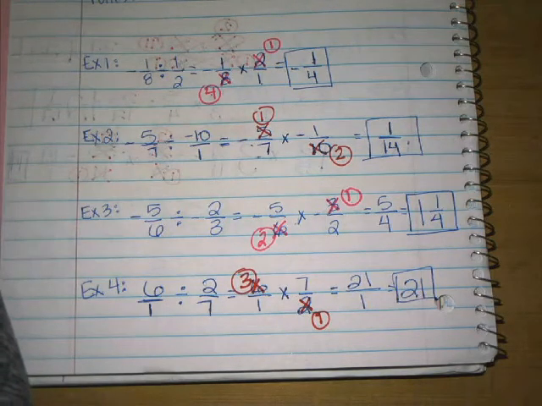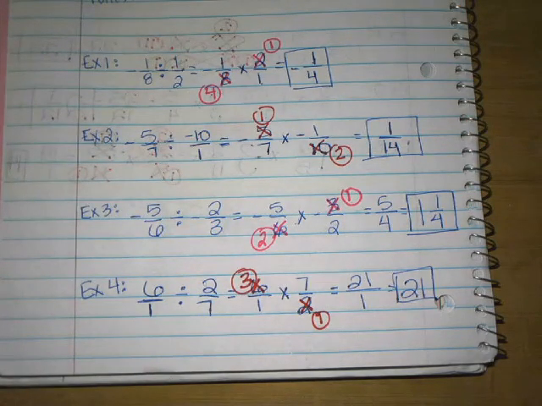You don't have to do leave, change, opposite on the ones that are 7 minus 5. If it was 5 minus 7, then you need to leave, change, opposite. But on the ones that are straightforward and simple, you don't need to.